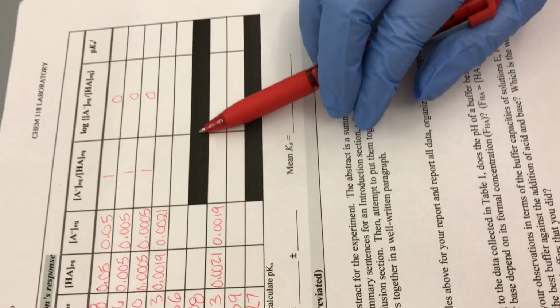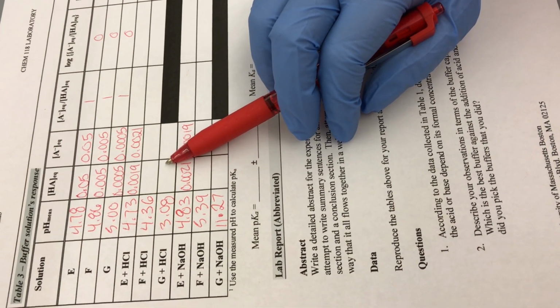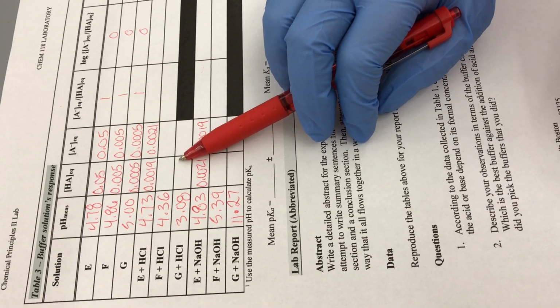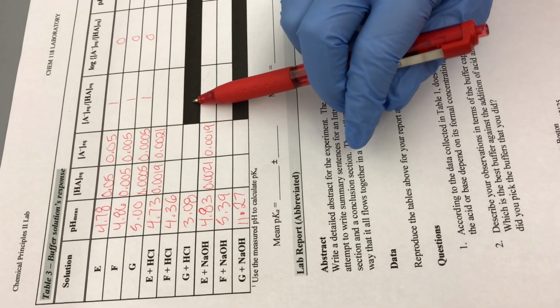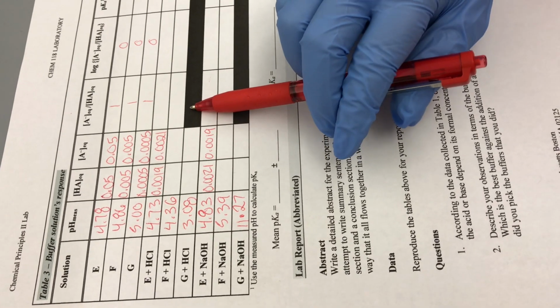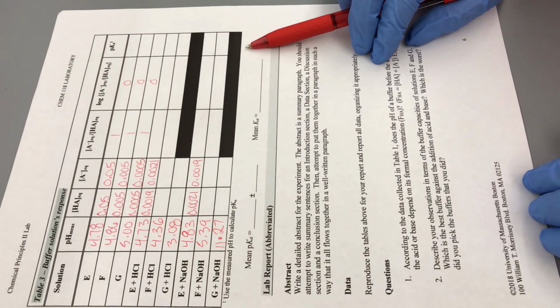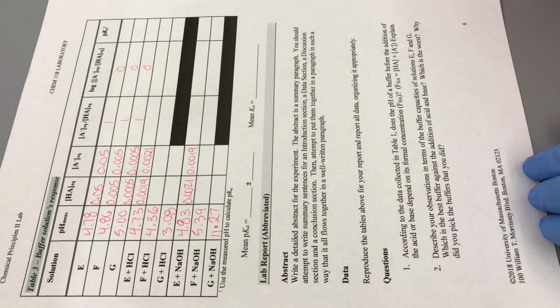All right, now you might be thinking, why is this blacked out? Well, figure out what your equilibrium concentrations are in your ice table, and that will give you a clue. So that's also one of your discussion questions. I'm not going to give you too many hints about this. Think about it. There's a good reason why these are blacked out, so that's going to help you there.